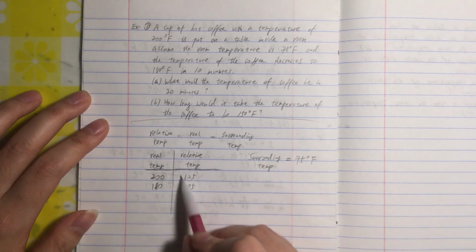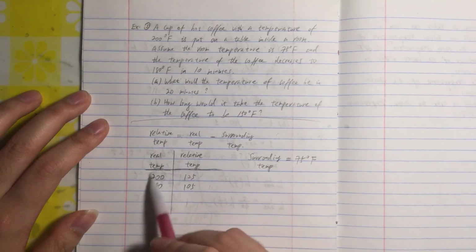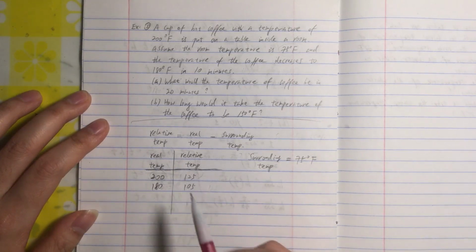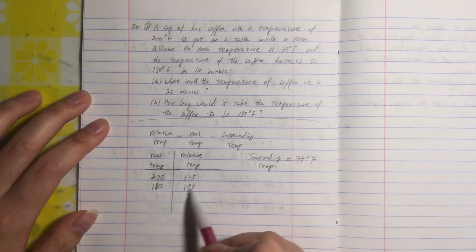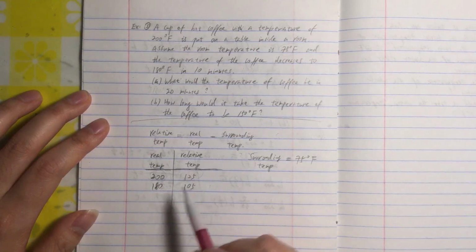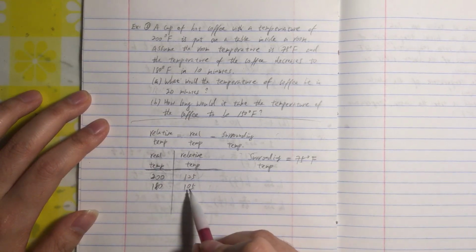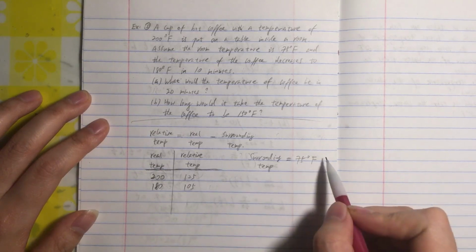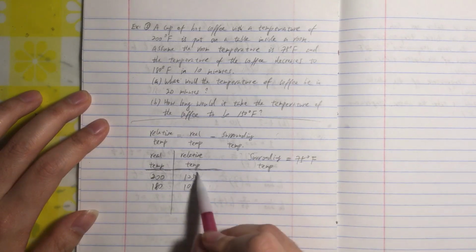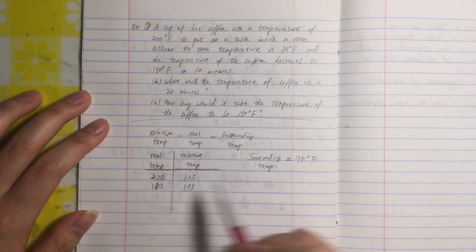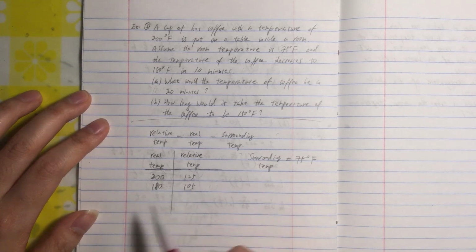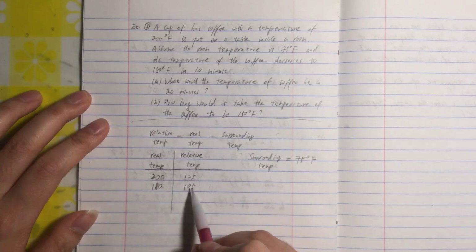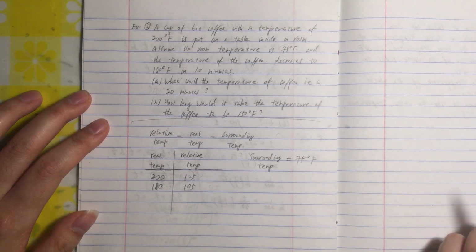The relative temperature 105 means 180 degrees is 105 degrees above the surrounding temperature.